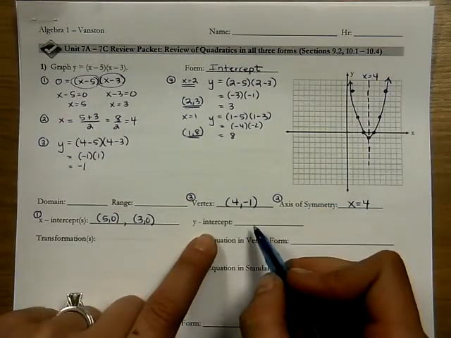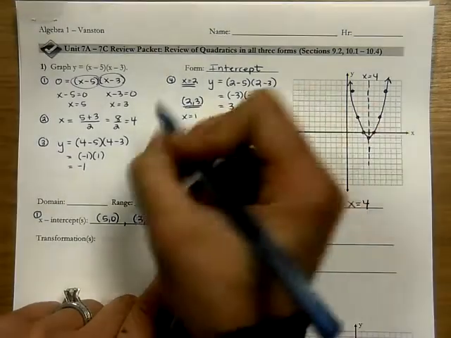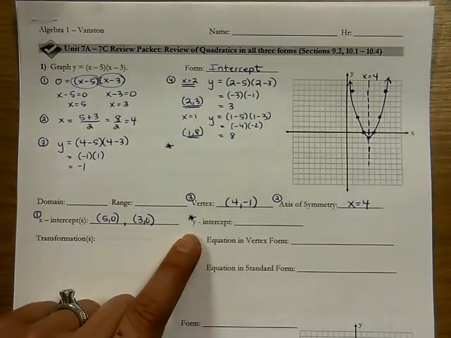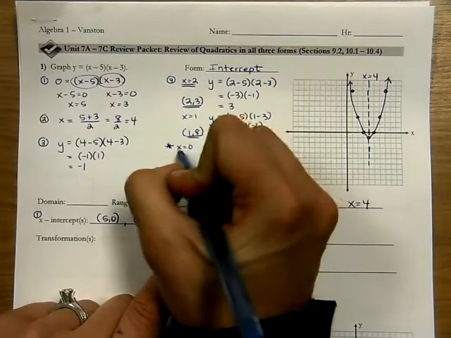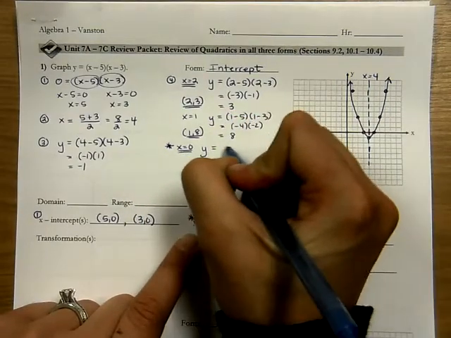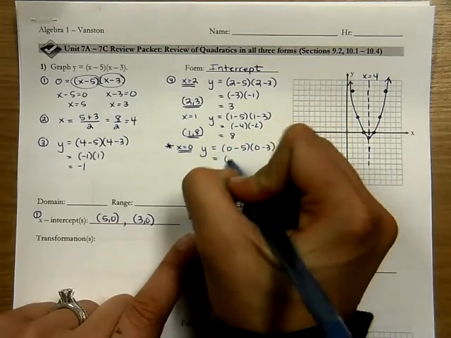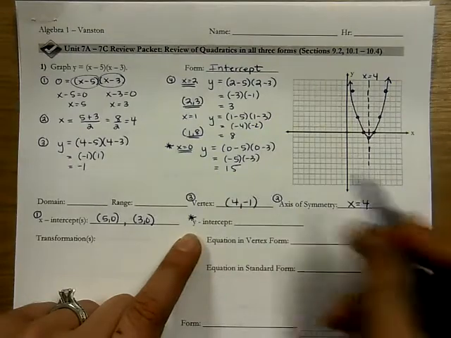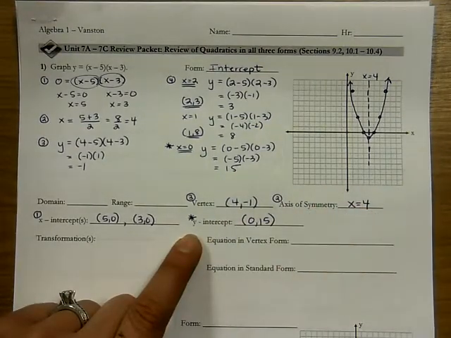Now it still asks us to do the y-intercept, so I'm going to put a little asterisk here, and I'll show the work right here for that. The y-intercept, I remember that every y-intercept has an x-coordinate of 0, so that's just when I let x equal 0. So y equals 0 minus 5 times 0 minus 3, and then when I simplify that, negative 5 times negative 3, or a positive 15. So the y-intercept is (0, 15).